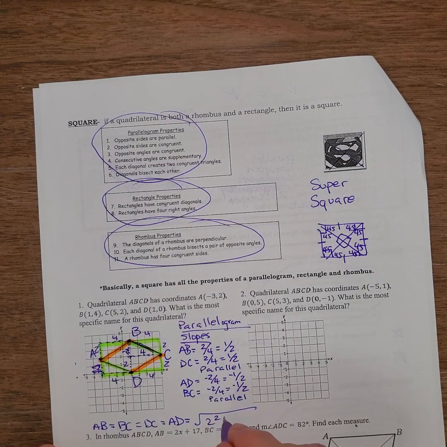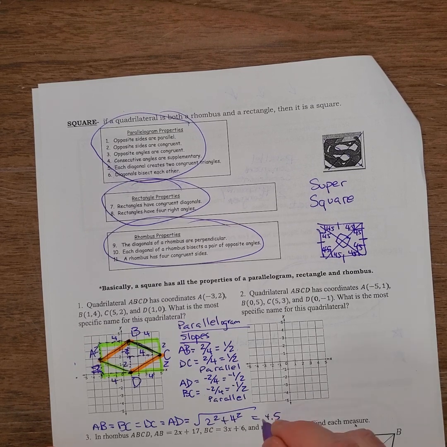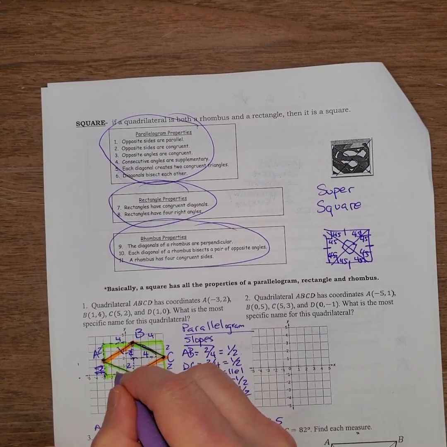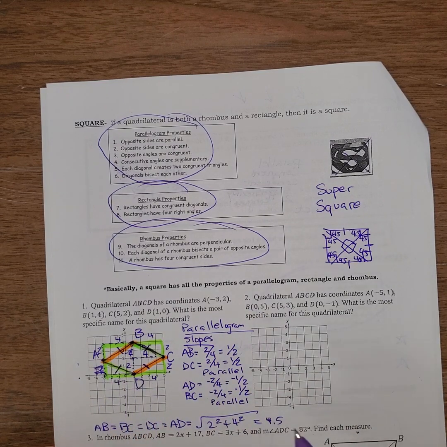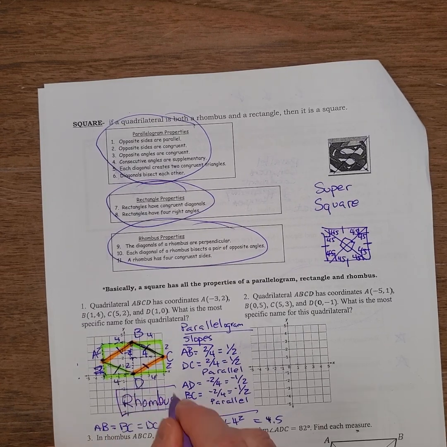We're not doing slope now, okay? So we go 2 squared plus 4 squared. Remember the Pythagorean theorem? I don't even know what that is. It's something like the square root of 20, which is like 4 point, maybe 5. I'm just guessing, but it doesn't matter. All of them have the same distance, right? So if they all have the same distance, aren't all of these sides congruent? And if it's a parallelogram and all the sides are congruent, guess what? It's a rhombus. So that's my answer. It's a rhombus, and I'm sticking to it.